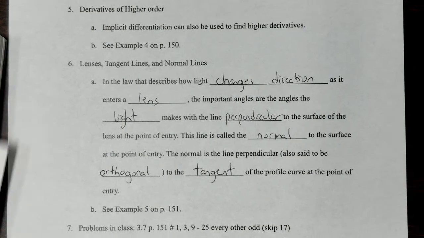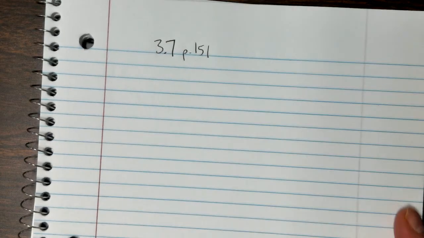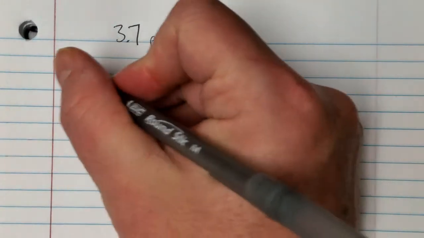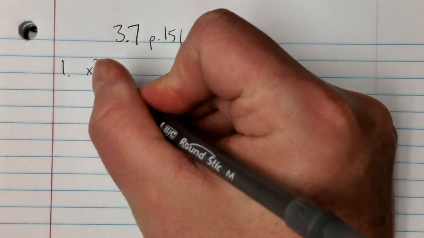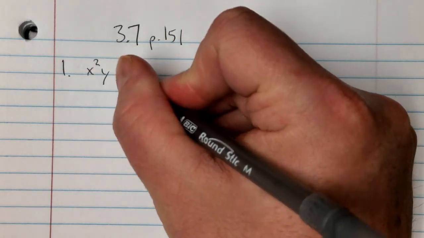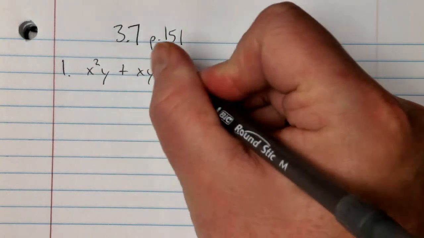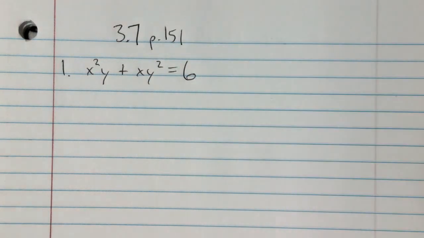Okay, so now let's start the problems. Finish up the header later. For number 1, we have x squared y plus xy squared equals 6.